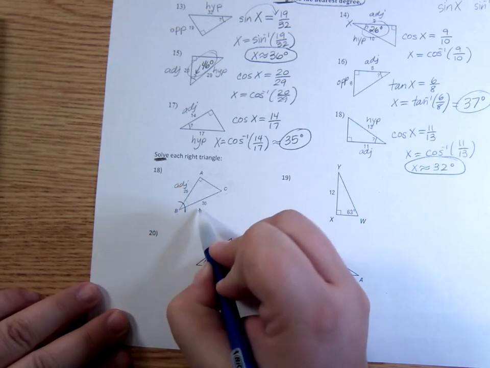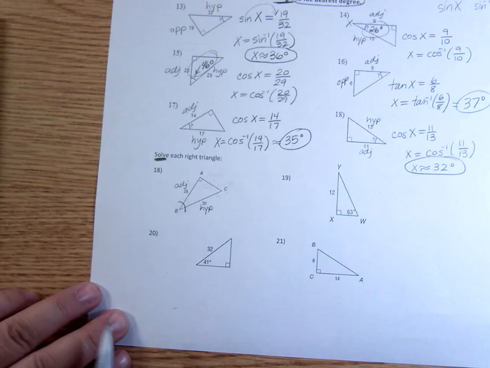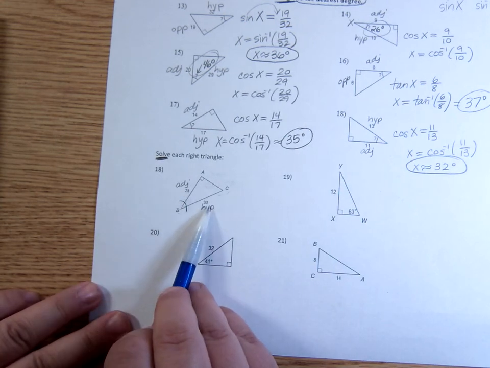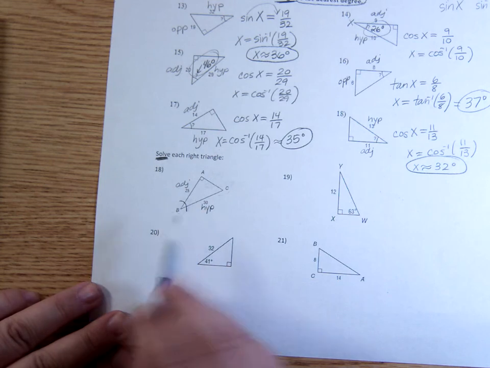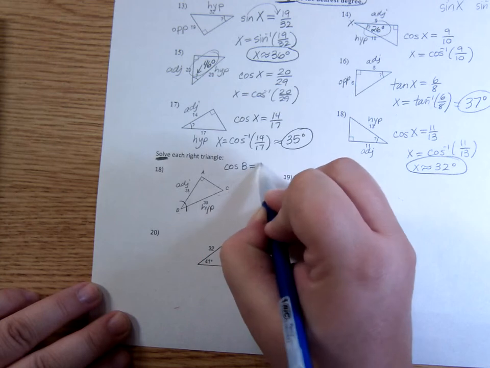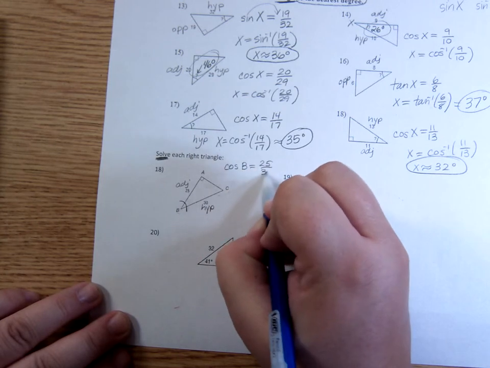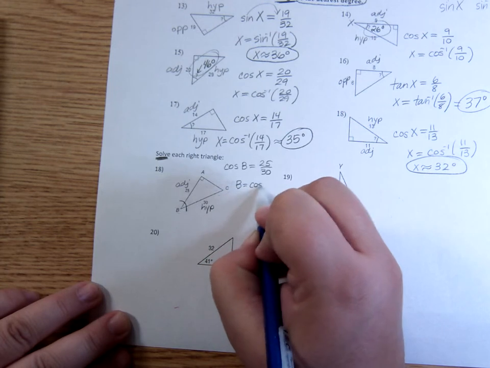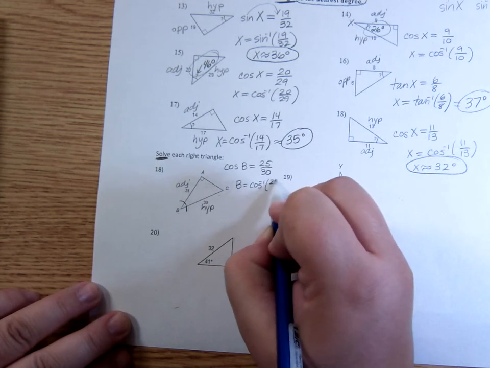You always, always, always start by identifying which sides we're working with. If I'm working with adjacent and hypotenuse, that means I'm going to use cosine. So cosine of B equals 25/30. This is just like 13 through 18. B equals inverse cosine of 25/30.